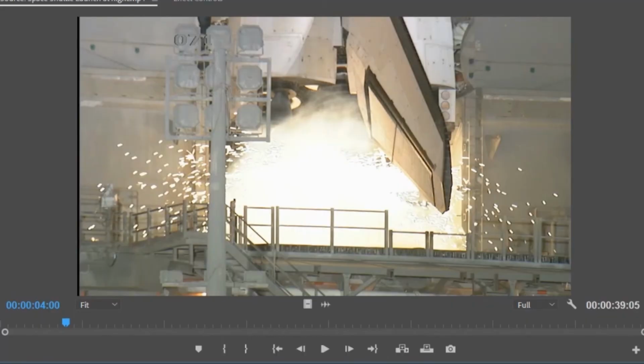Once our playhead is set there, we're going to click our mark in button. By default, it's the second button from the left at the bottom of your source monitor, and if you hover over that button, you'll get a little pop-up that says what the button is. To set our mark in, we just click that button.